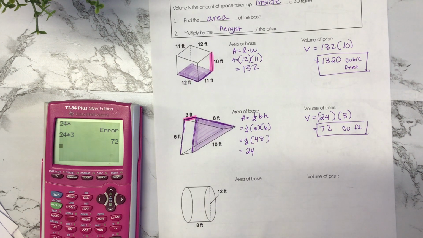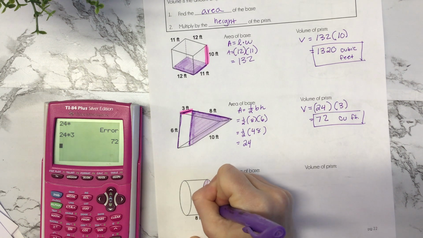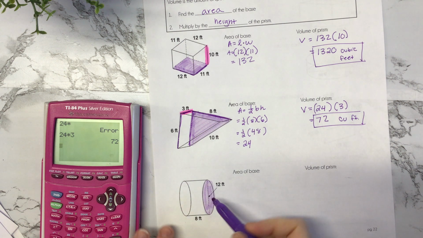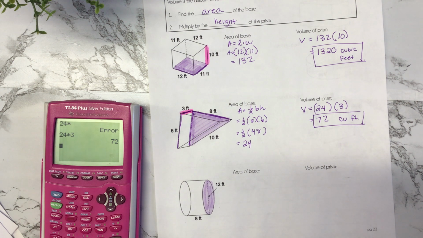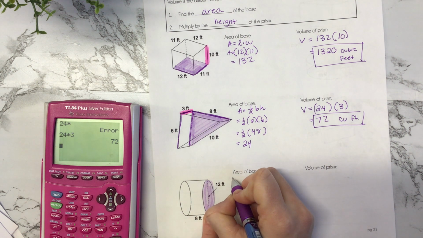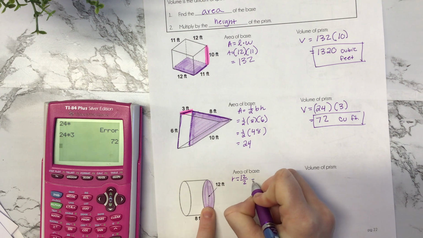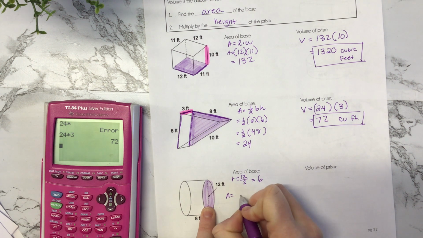So here I have a cylinder. Its base shape is this circle. The base is the shape that runs the whole way through it, so I have a circle over here, and a circle over here. To find the area of the base, I need to know the radius, but this gives me a diameter. So we're going to start by finding the radius by taking the diameter divided by 2. I get 6. My area for a circle is pi times the radius squared.